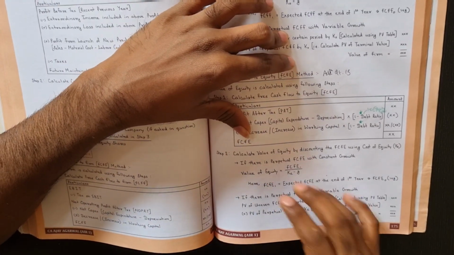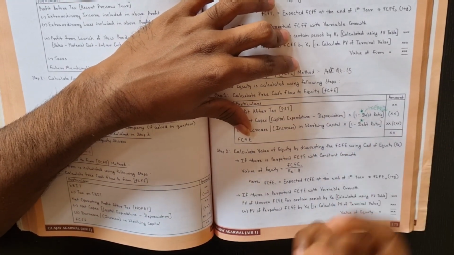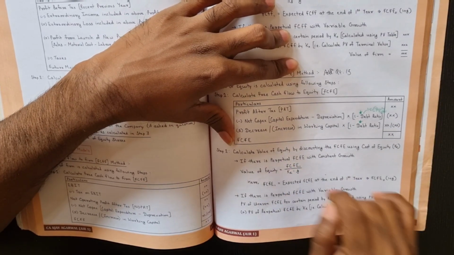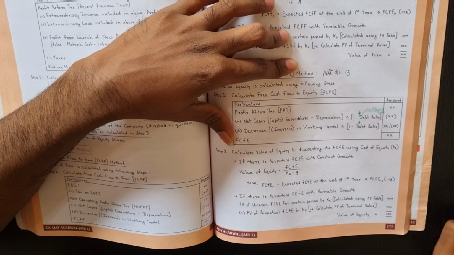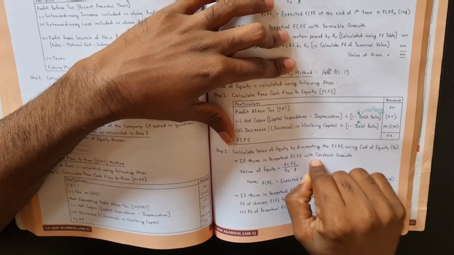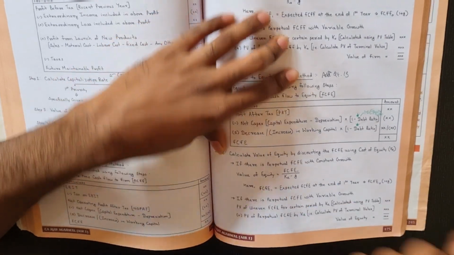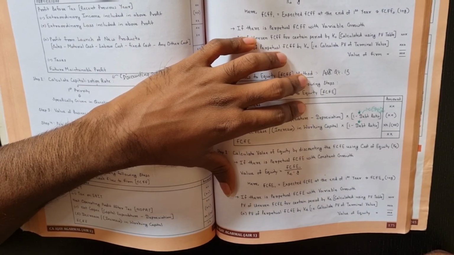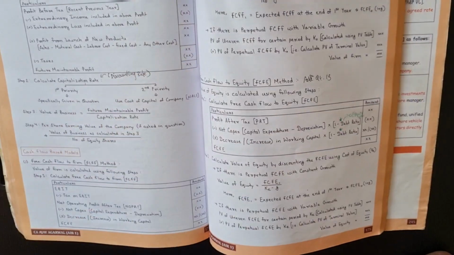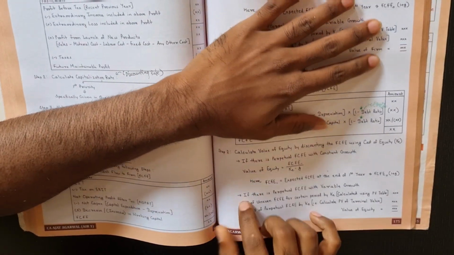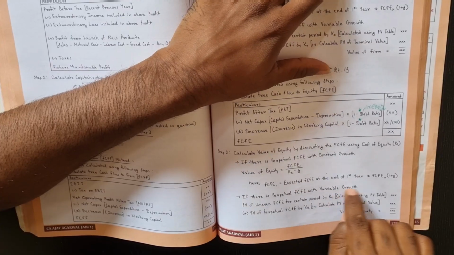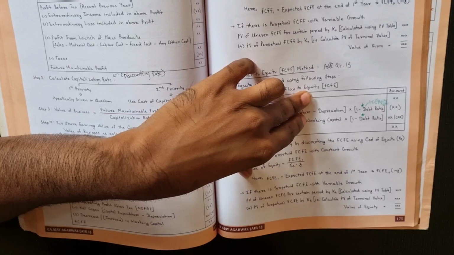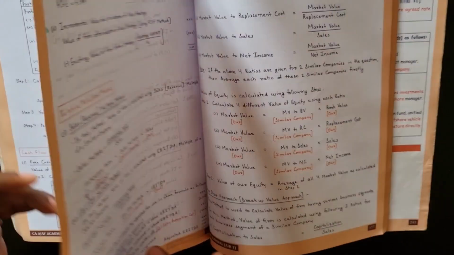So for FCFE, what is FCFE1? FCFE1 is the FCFE which you have got here into 1 plus G, divided by KE minus G, right? Here we'll use KE because we are finding it for equity and not for the whole firm. Even if in the question it is given for WACC, don't take it. Calculate for equity separately. Next, if there is perpetual FCFE with variable growth, it is the same concept as the value of the firm. No changes here. You can do it very easily.